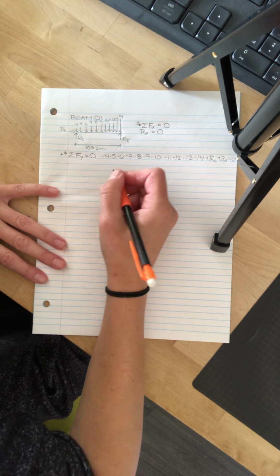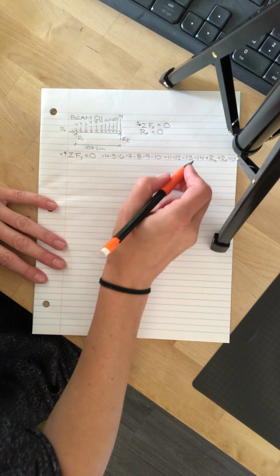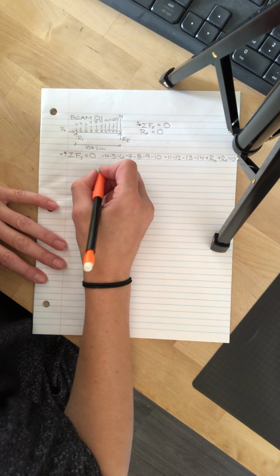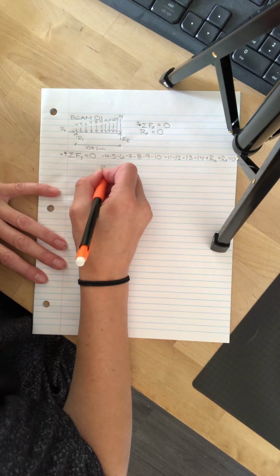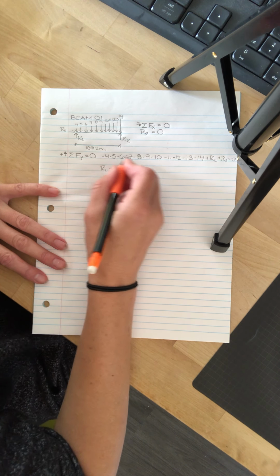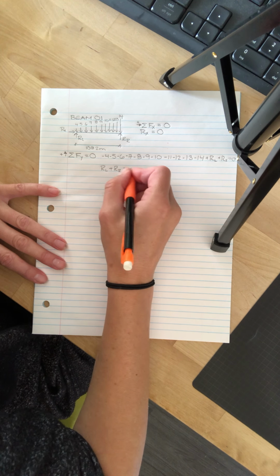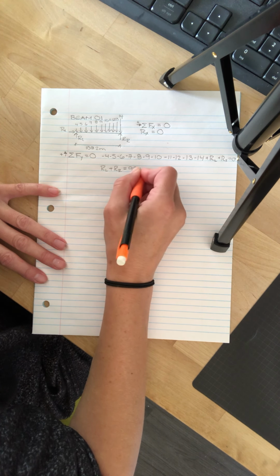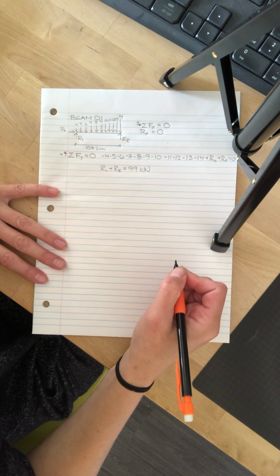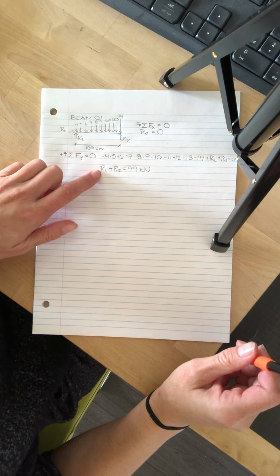Well, we have two unknowns. Two unknowns is not that helpful. Let's clean this up and make it a little bit better. We know we have our left plus our right. If we add all of these up, it's -99. Let's bring it over to the other side here. We've get 99 kilonewtons.